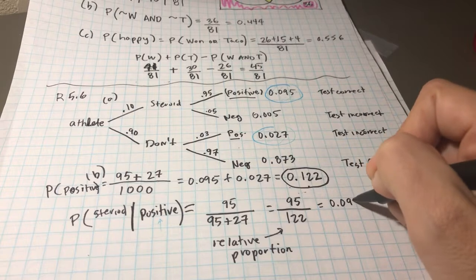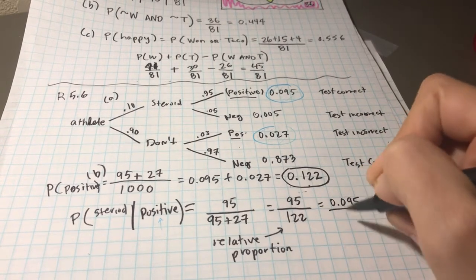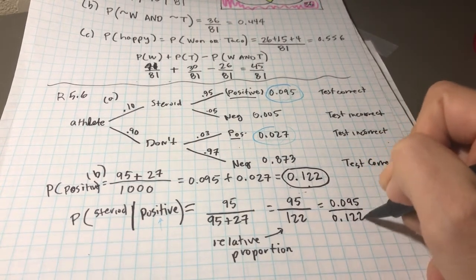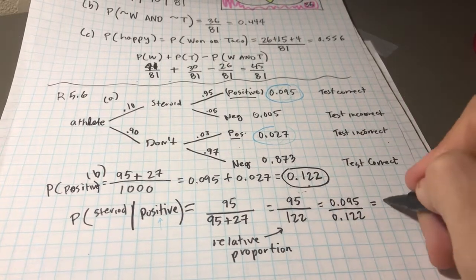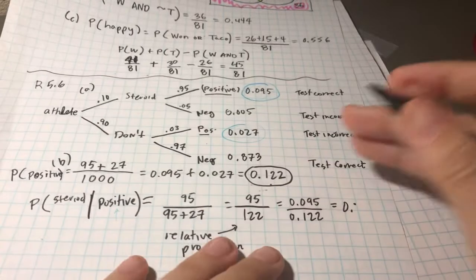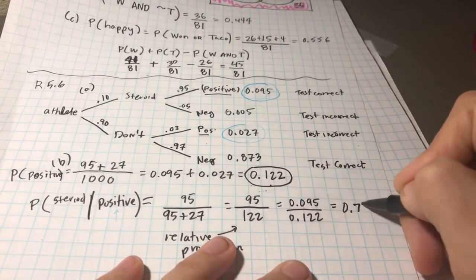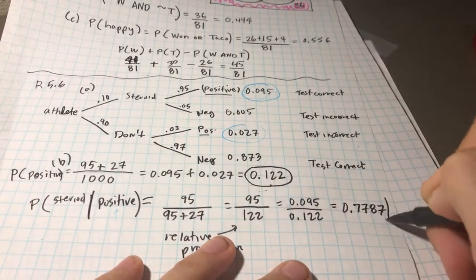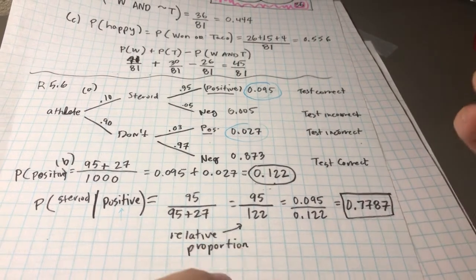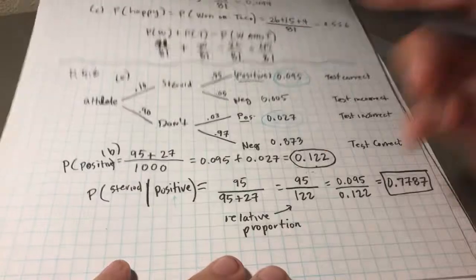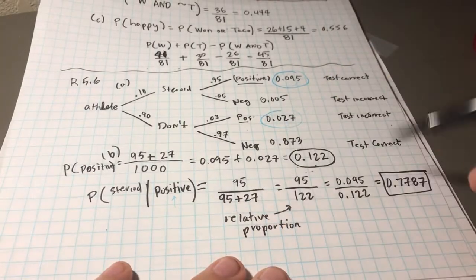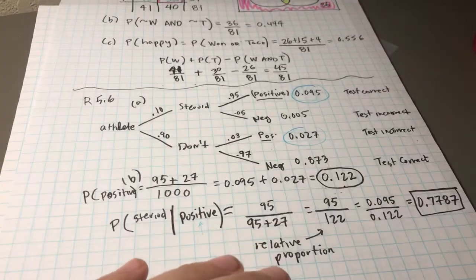Using formulas, but I think logically it might make more sense to work our way through that. And these two fractions should be exactly the same. So 77.87 would be that number. And so that logically makes sense as well. 77% of the time, if you tested positive, you were taking steroids.